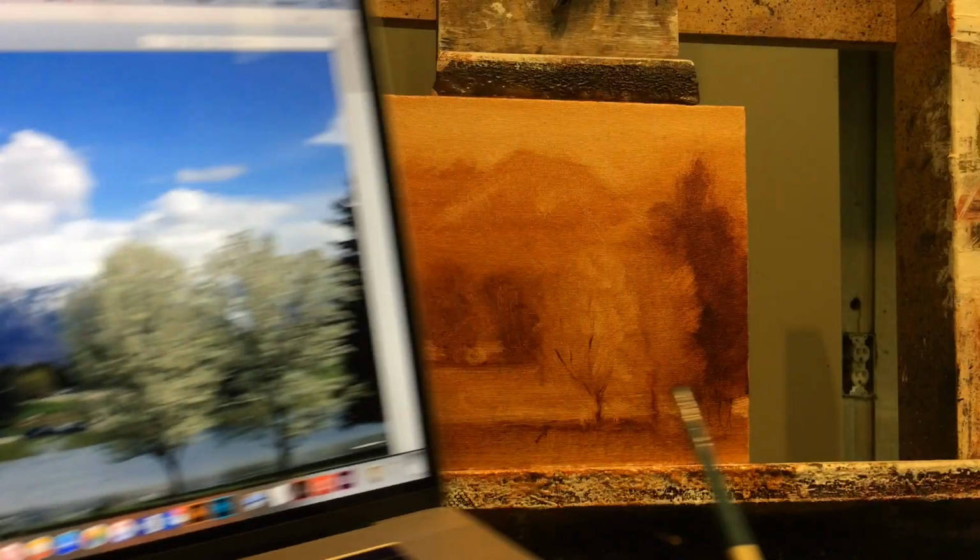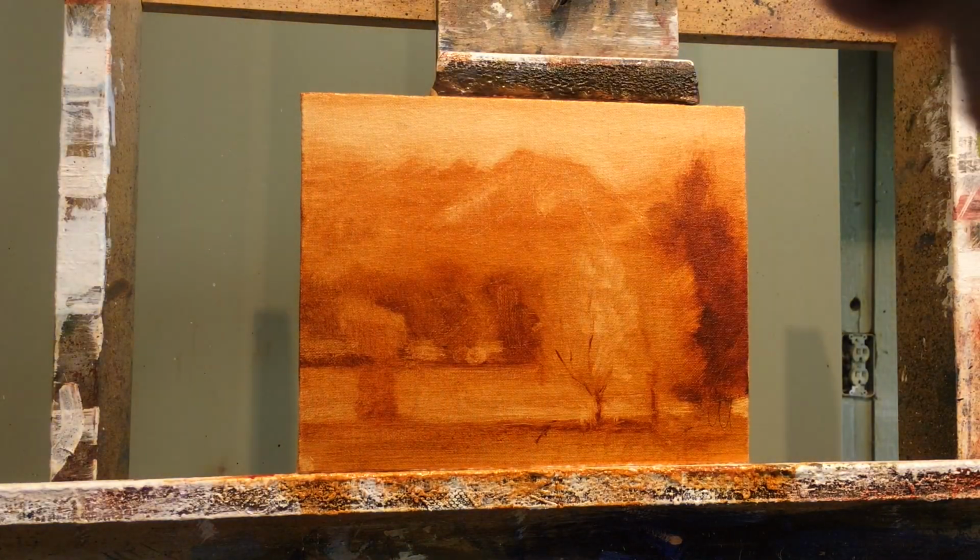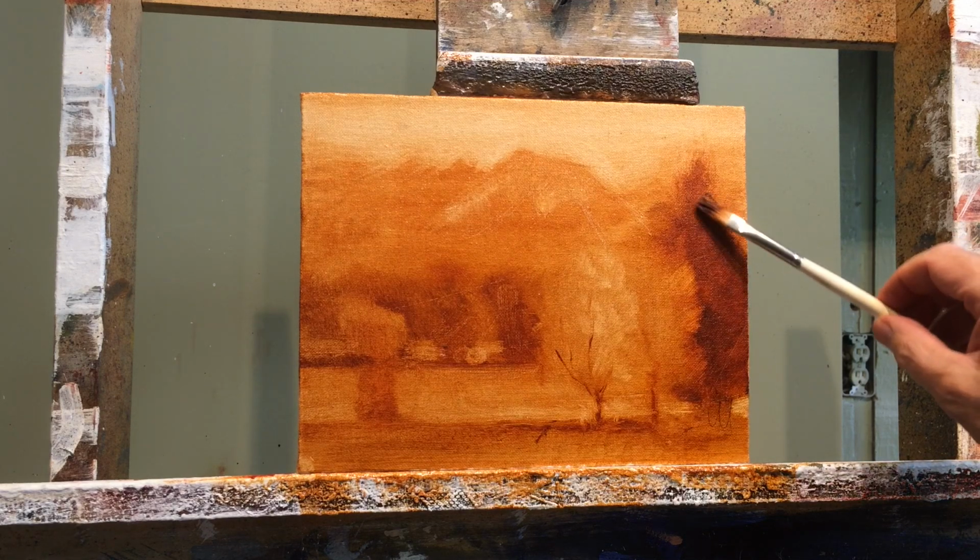I guess you could call this more some of the details, and I'm not even getting to the color yet, because this will inform me. I can do a lot. This is what I'm trying to show you guys. There's a lot you can do while you're in this underpainting time.